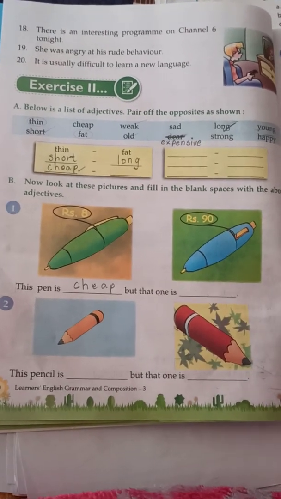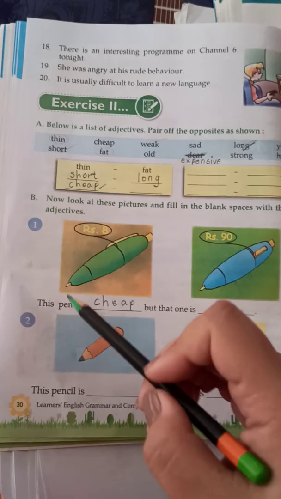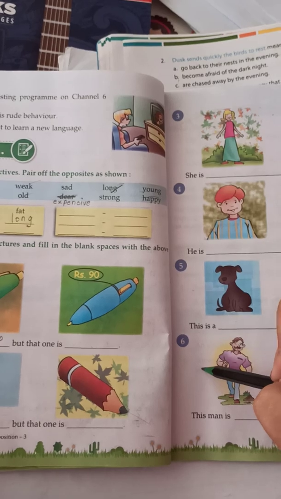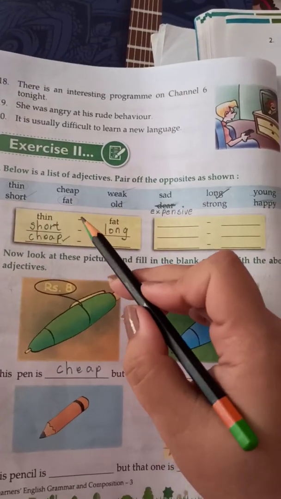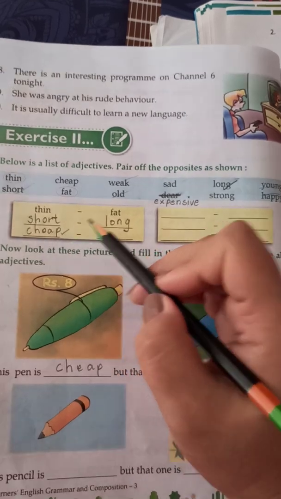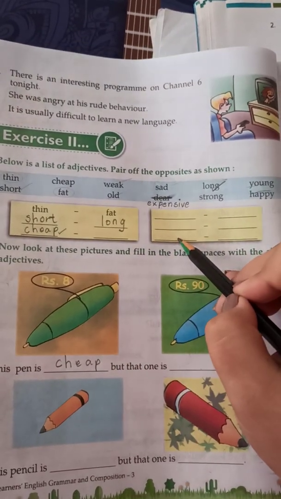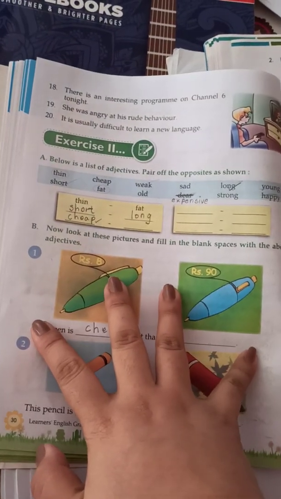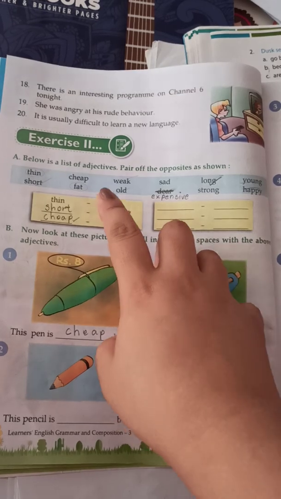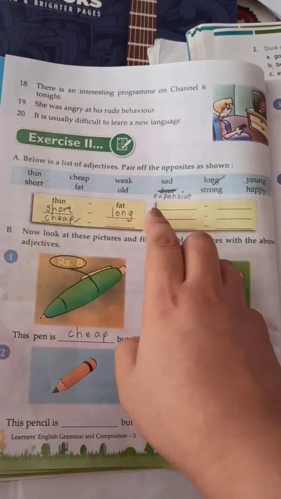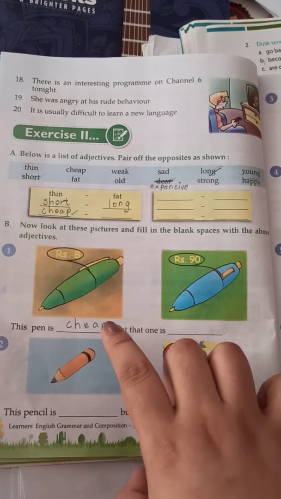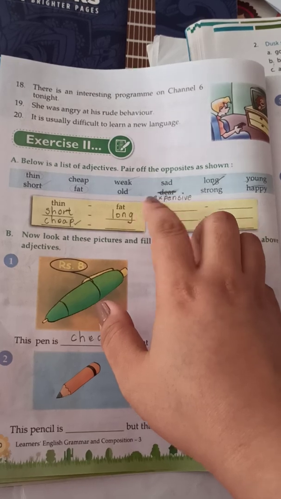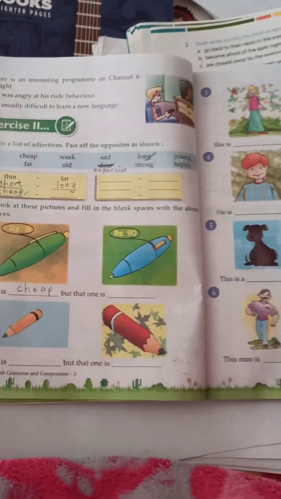Now, what do we have? We have 1, 2, 3, 4, 5, and 6. We have 6 exercises. Isn't it? So, you will do exercise B as you have done exercise A, like how you had done in the yellow boxes. You have to fill up exercise B from the yellow box that you had done. Alright. Now, do you understand?